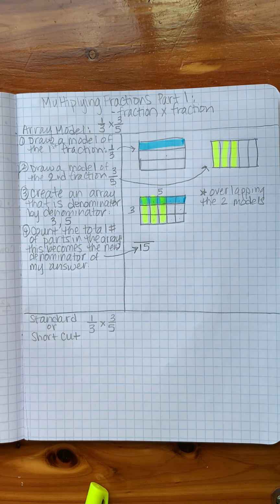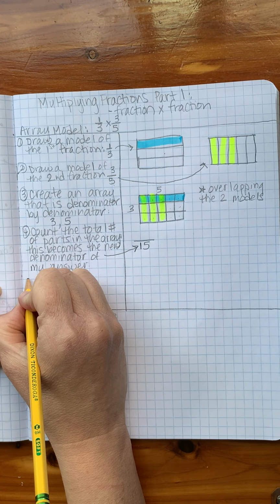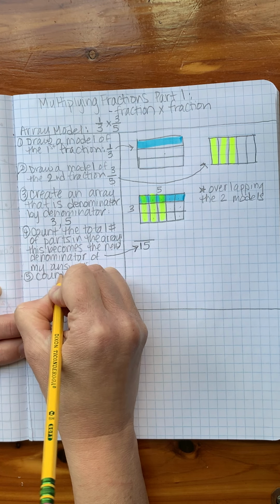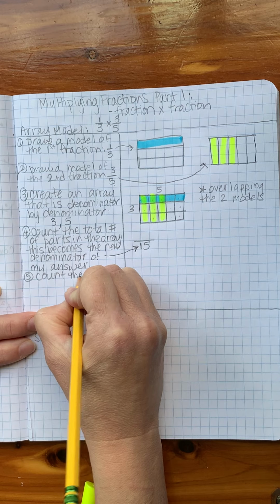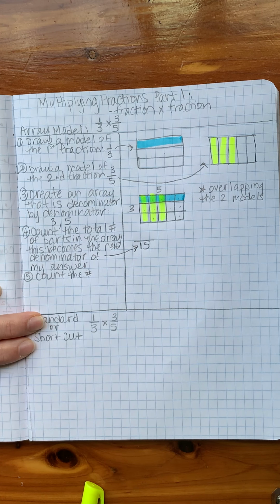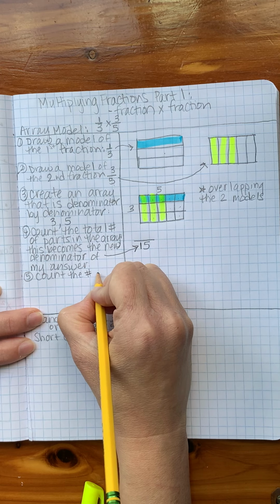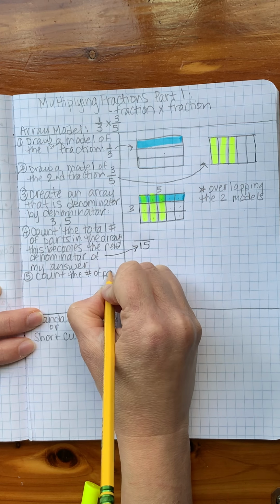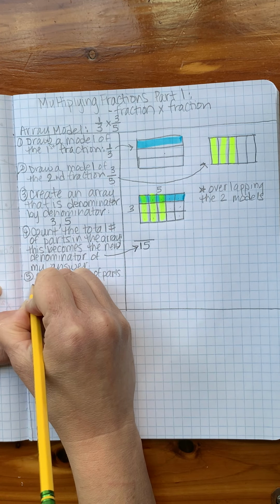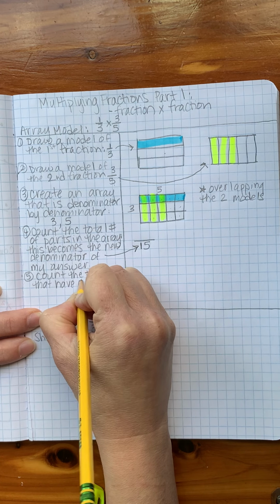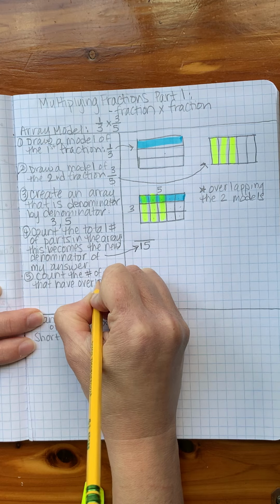Okay, and then the last step is to count the number of parts that are overlapped, that have overlapping highlighter.